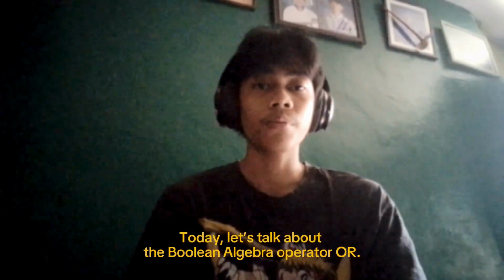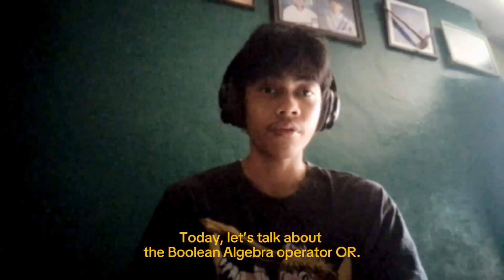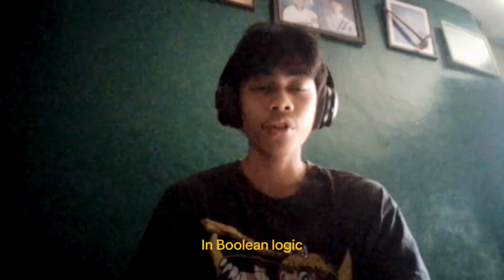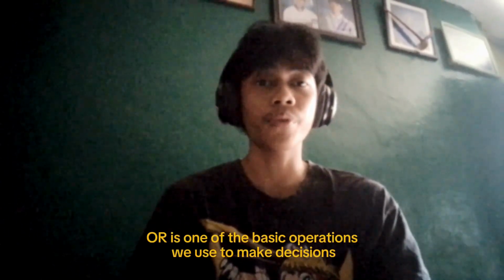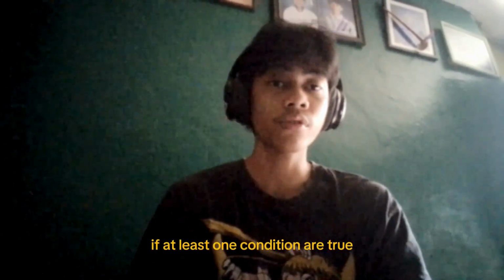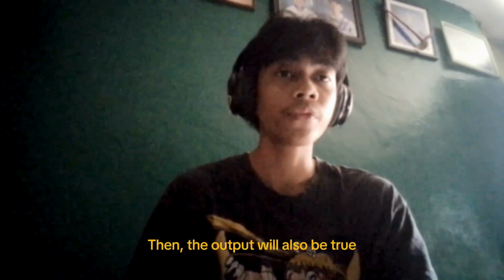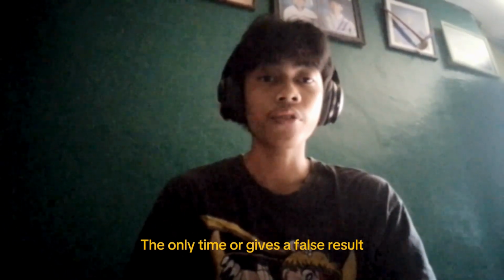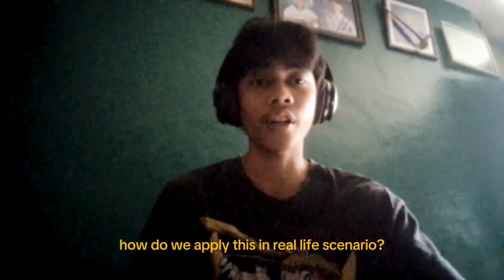Today, let's talk about the Boolean algebra operator OR. In Boolean logic, OR is one of the basic operators we use to make decisions. If at least one condition is true, then the output will also be true. The only time OR gives a false result is when all conditions are false. Now, how do we apply this in real life scenarios?